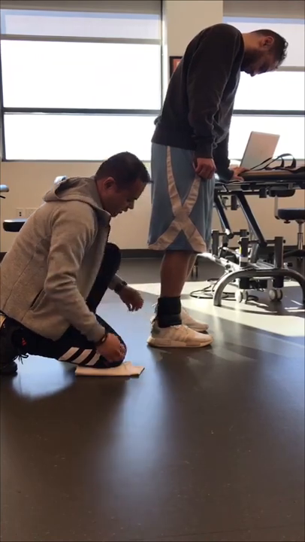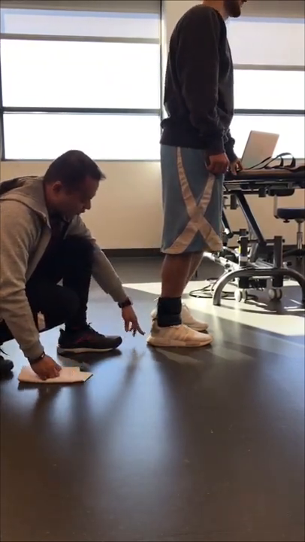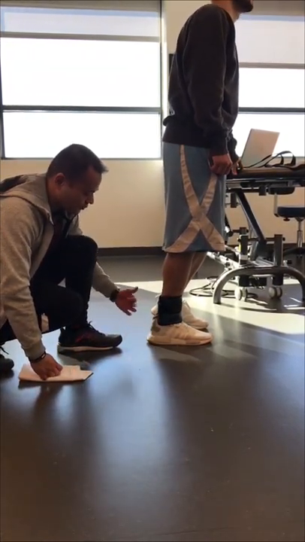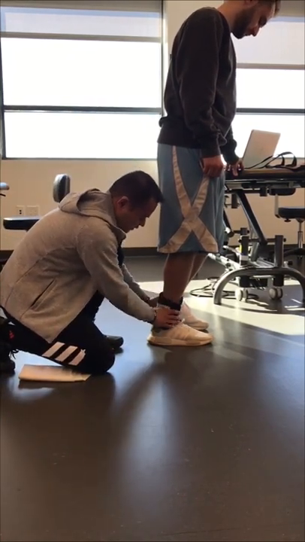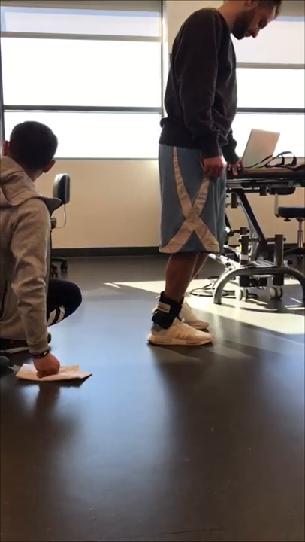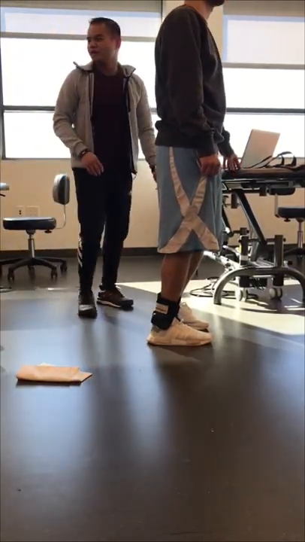There you go. And then as you can see, he dropped down on his lower half of the foot, on the backward half of the foot, because of the weight of the cuffs. And then my other physical therapist will add the cuff weights.